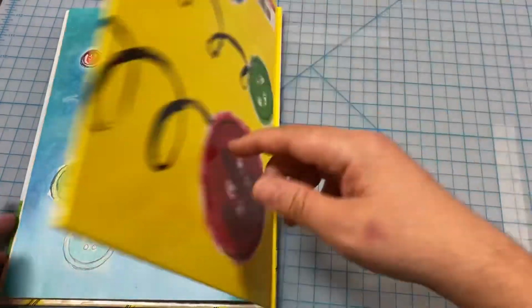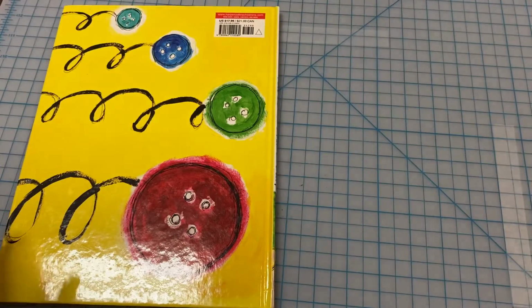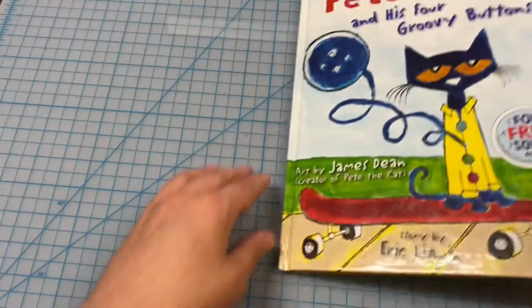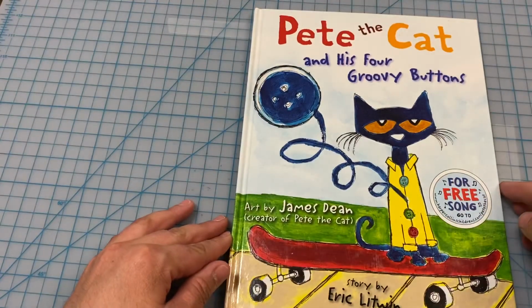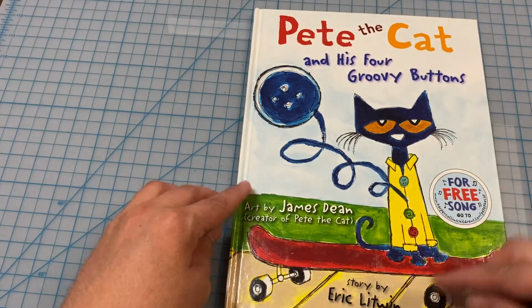The end. Did you guys like that book? That book was called Pete the Cat and His 4 Groovy Buttons by James Dean and Eric Litwin.